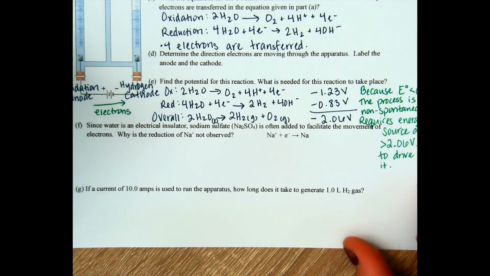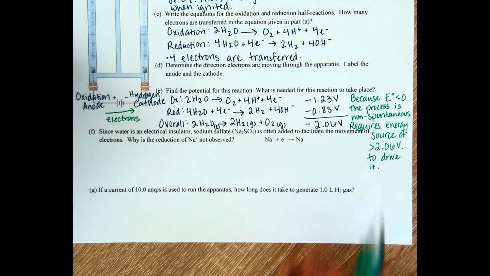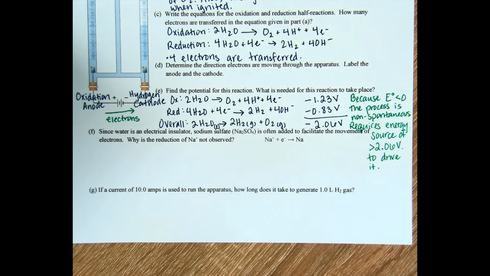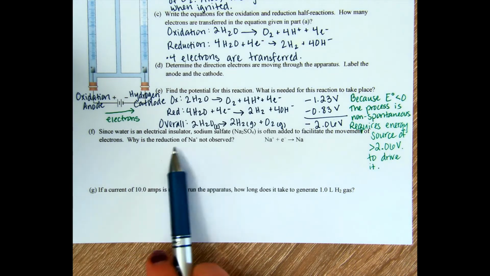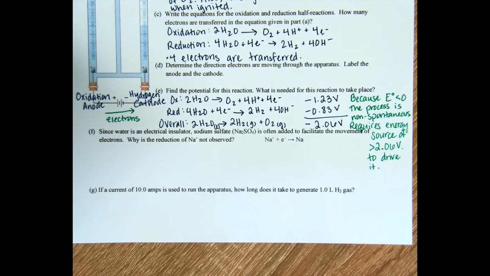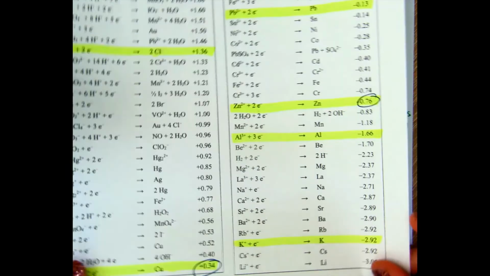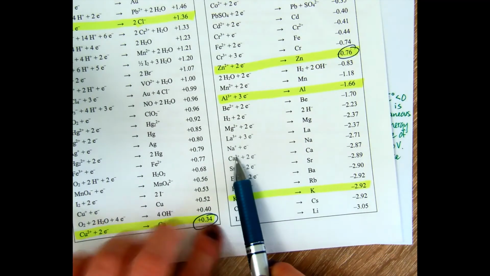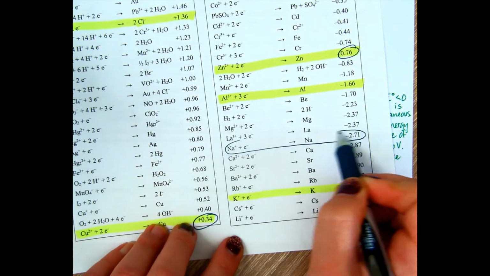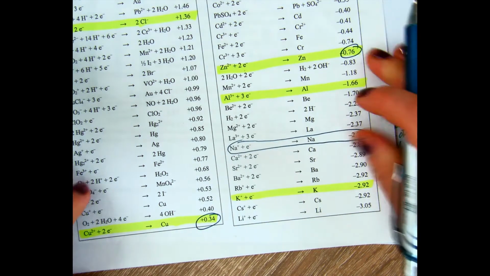Okay, so let's take a look at part F. Since water is an electrical insulator, sodium sulfate, Na2SO4, is often added to facilitate the movement of electrons. Why isn't the reduction of sodium ions observed? So why don't sodium ions become reduced? Let's go ahead and find this on our table of standard reduction potentials. That's right here. So for the sodium reduction, we have a standard reduction potential of negative 2.71.